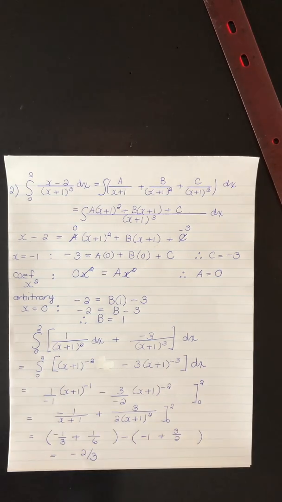Okay, there will be one example that follows this where we are again going to have to use this coefficient method. So don't be worried if you're not quite sure of that yet. You'll see it in example 3 as well.